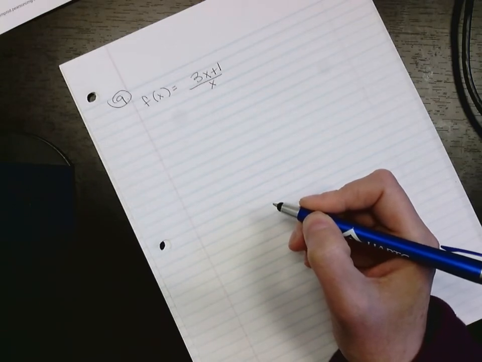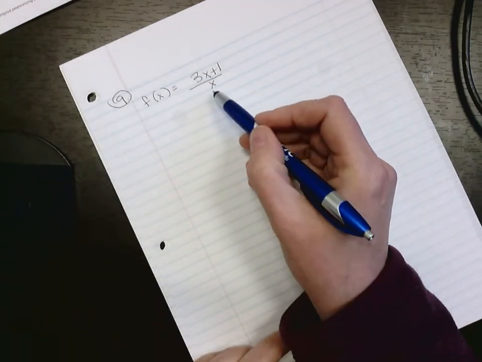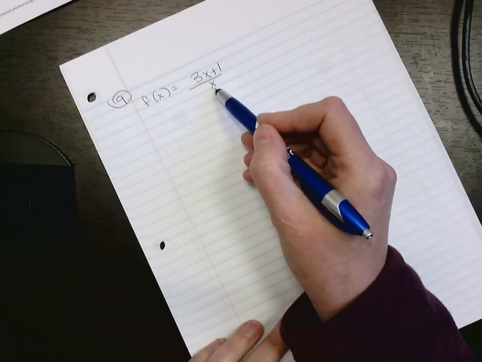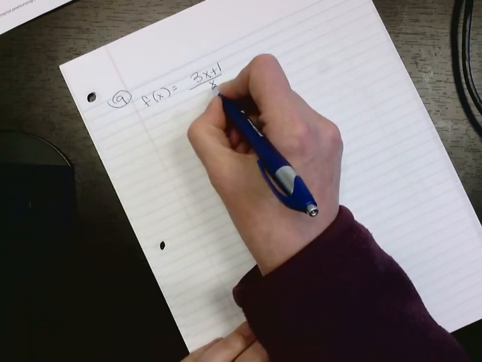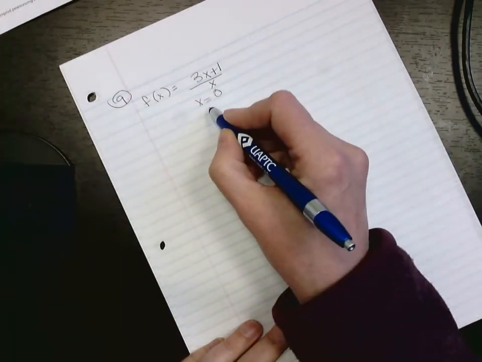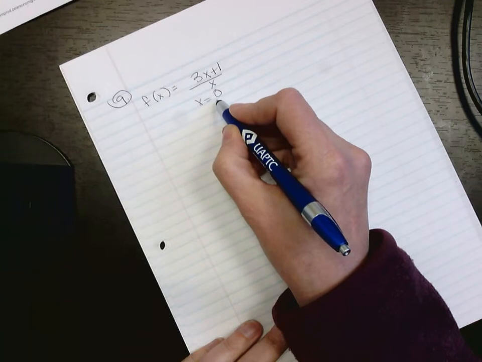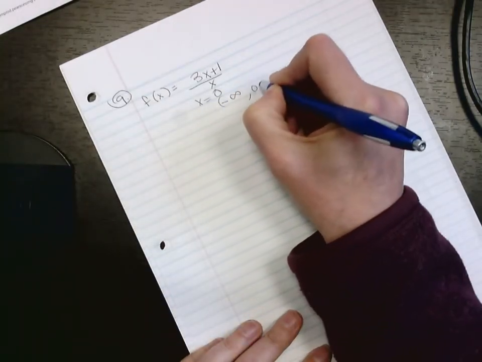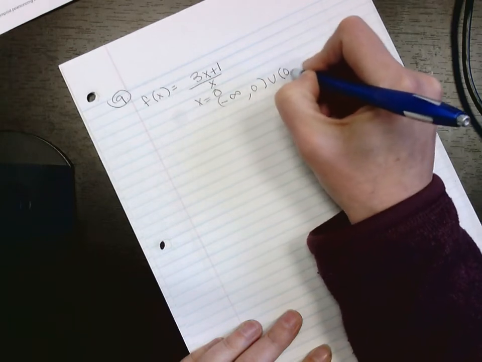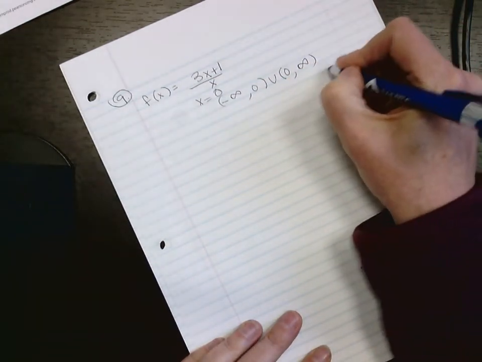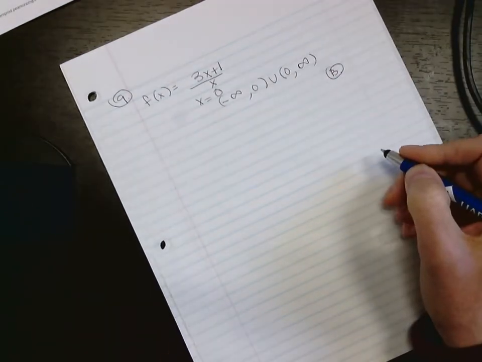The first thing it wants me to do is to find the domain. So the domain comes from the zeros of the denominator need to be excluded. So the 0 of this denominator would be 0. So everything except 0 is what is included in the domain. So -infinity to 0 in union with 0 to infinity, which would be the B choice on the multiple choice.